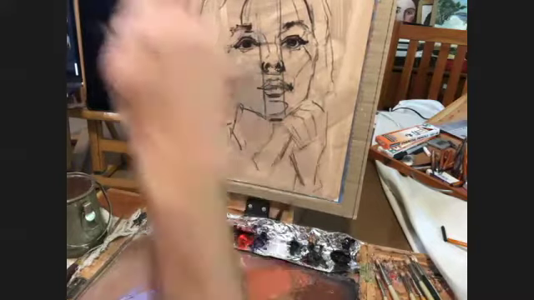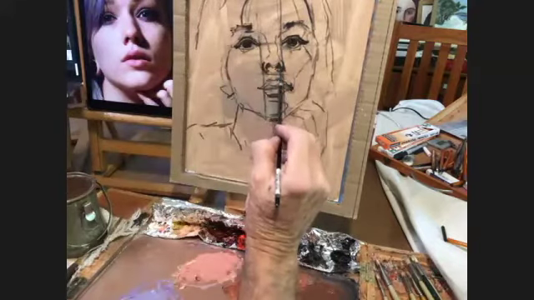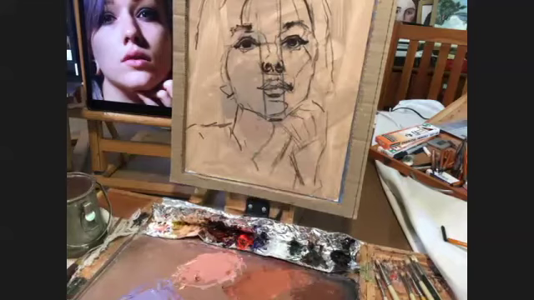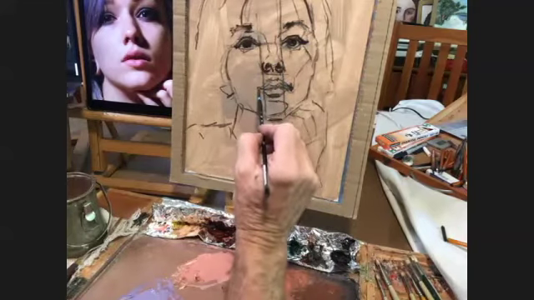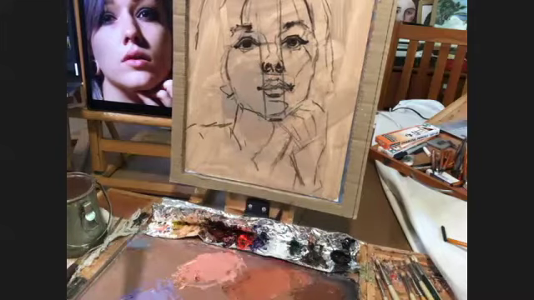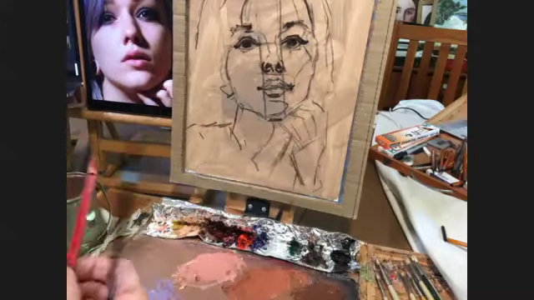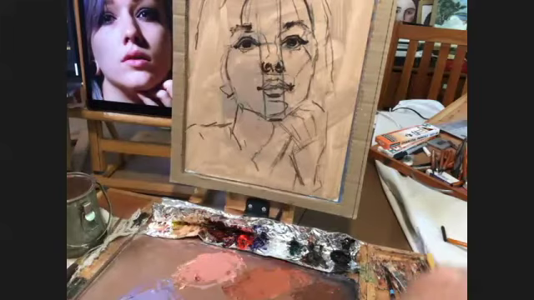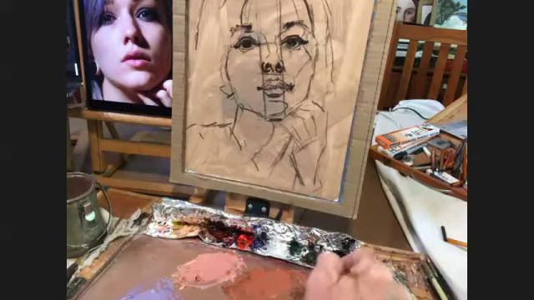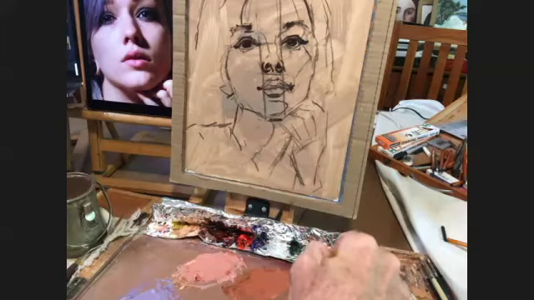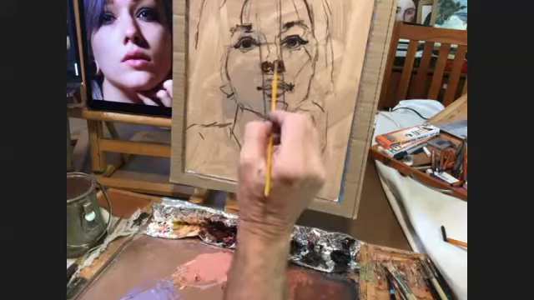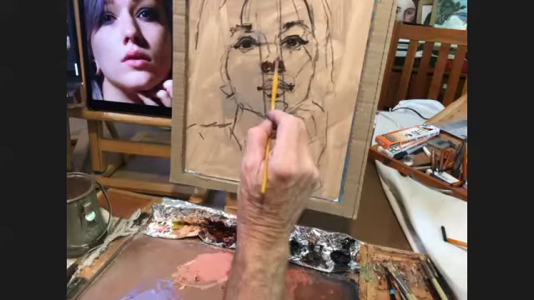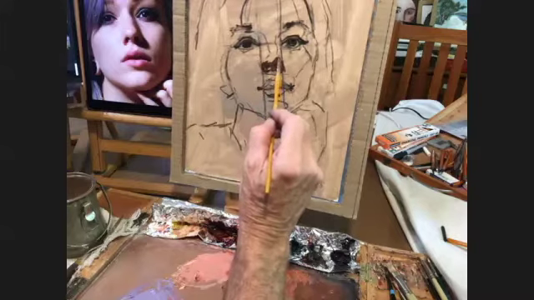Nostrils are parallel with the width of her face. All right, I'm going to go ahead and use this color for the corners of her mouth. Double check the width. It's going to come in. That's right. I'll go ahead and put in the shadow shape right there. So I'm going to use this not quite as dark, so I can come in later and add some reflected light in a couple places. So the shadow is coming down at an angle like this.